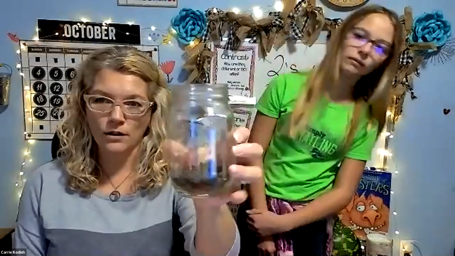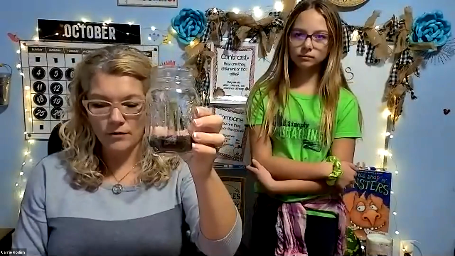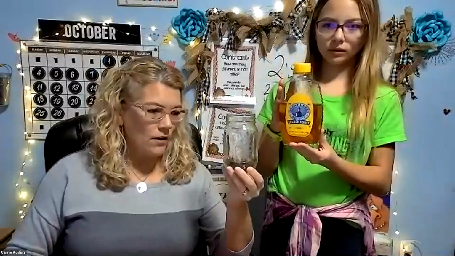We're starting off with some dirt. You see the dirt? That is a symbol of the Earth. Then we're going to add another layer, which is the first layer of our atmosphere, called the troposphere. The first thing is the Earth. The first layer of the atmosphere is called, as I said before, the troposphere.